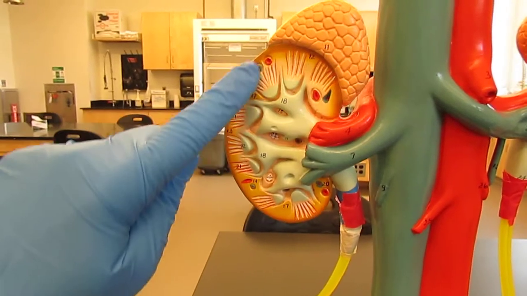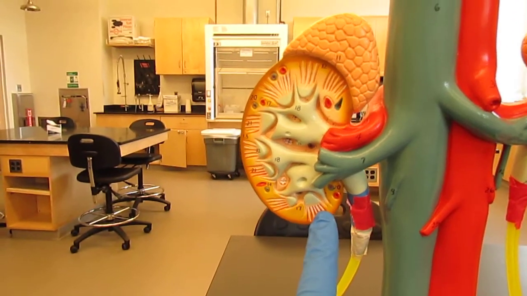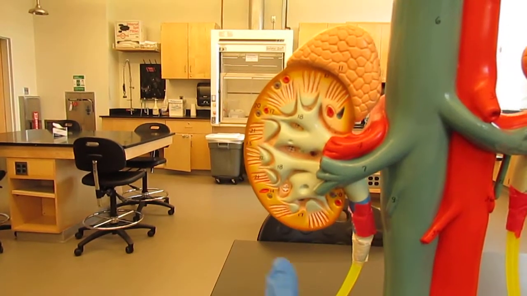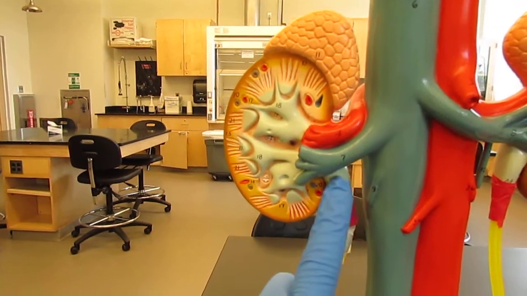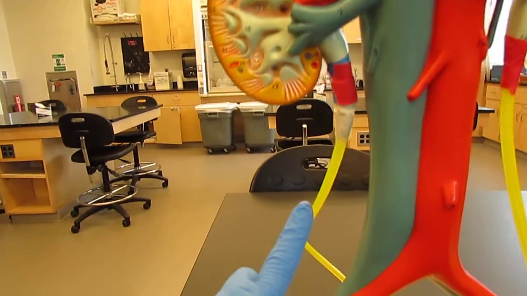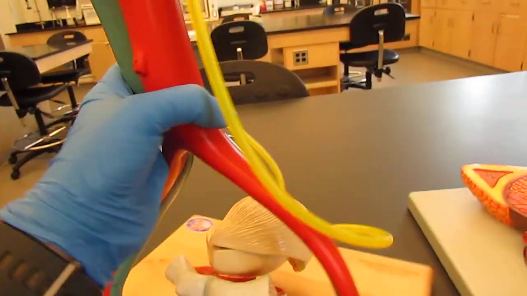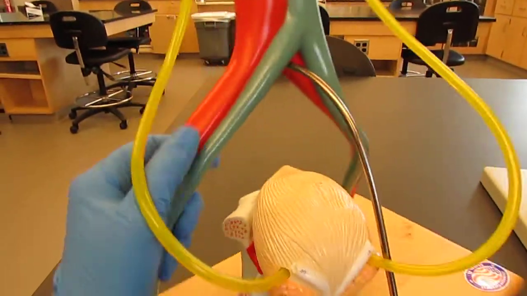So ultimately, blood is going to be filtered, and urine is produced up here. And as we'll get into on the next model, urine is then drained out the ureter all the way down to the urinary bladder. Now let's take a look inside the urinary bladder.